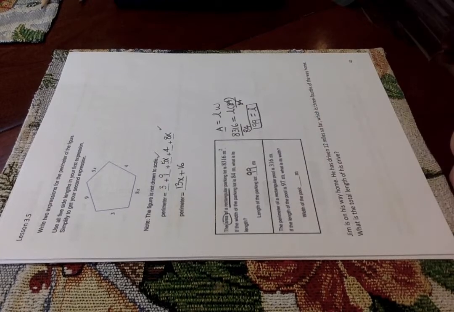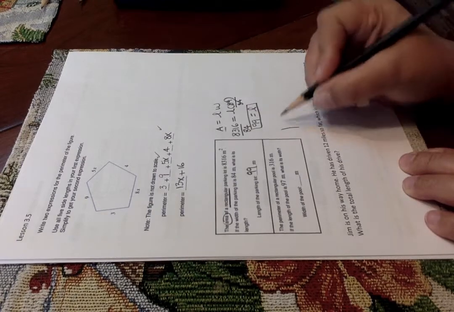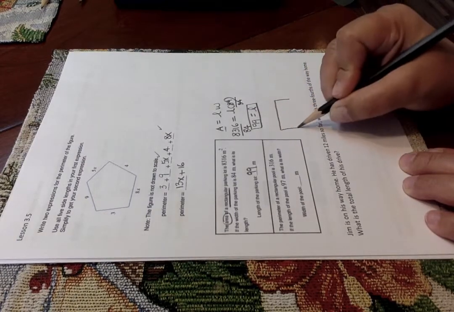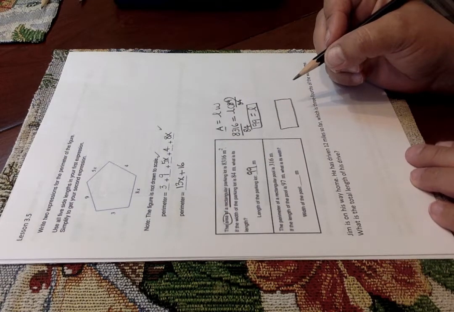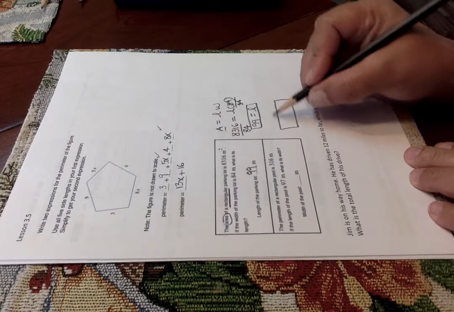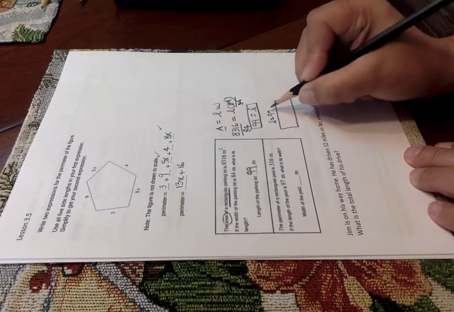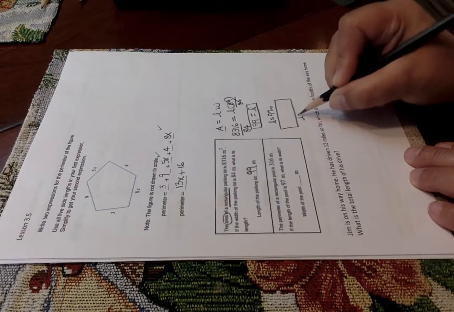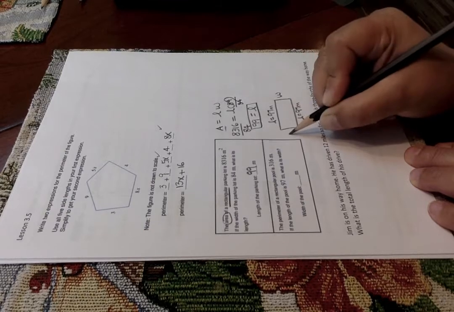Okay, back to perimeter again. The perimeter of a rectangular pool is 316. If the length is 97, what is the width? For this one, you're going to probably like a picture, so you can understand what to do with 97 and the 316. So they're saying the length of the pool, let's let this be the length, is 97 meters. So therefore this side too, because opposite sides are equal. What you don't know is the width.